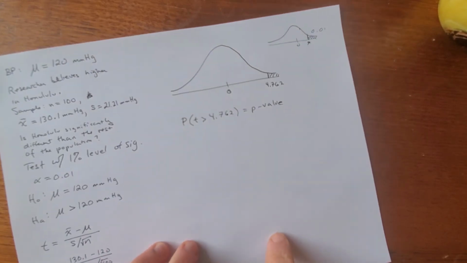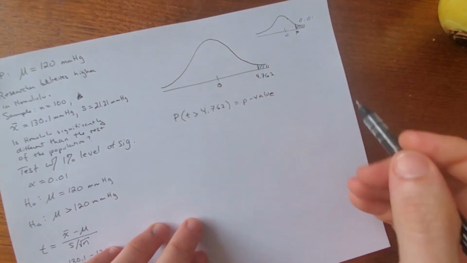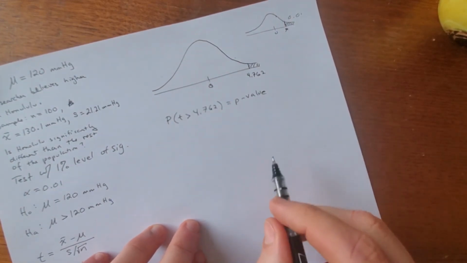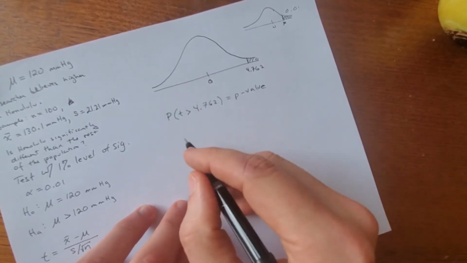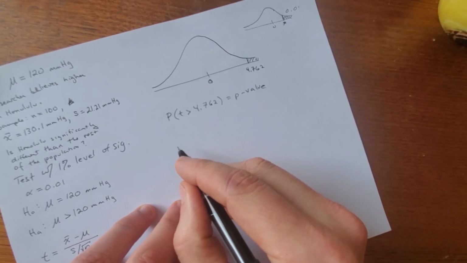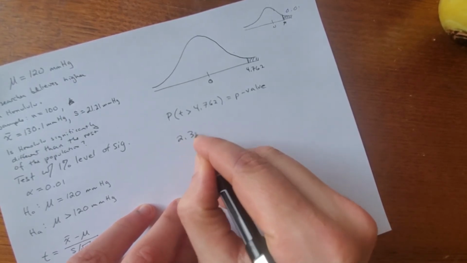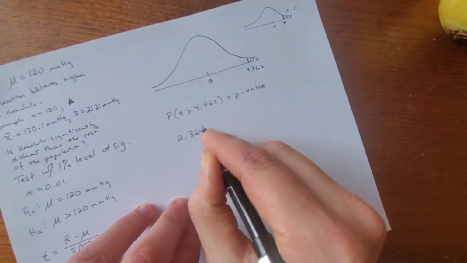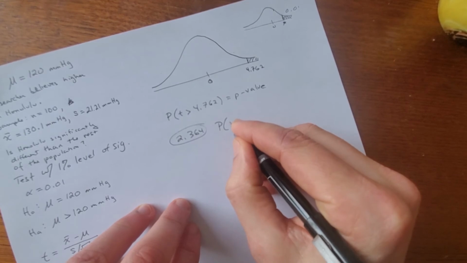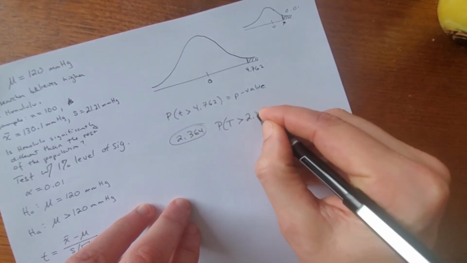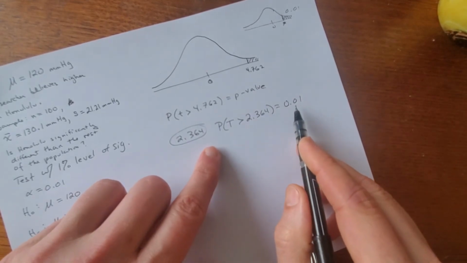And we'll see that it's not going to matter because we're going to have quite a big difference here. So if you look through the table, what we find is that a t-score of 2.364, if you compute the probability that t is greater than 2.364, you get 0.01. So that's just read from the table.